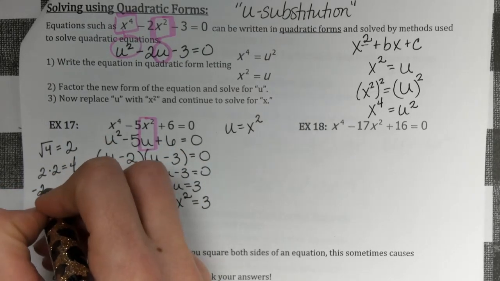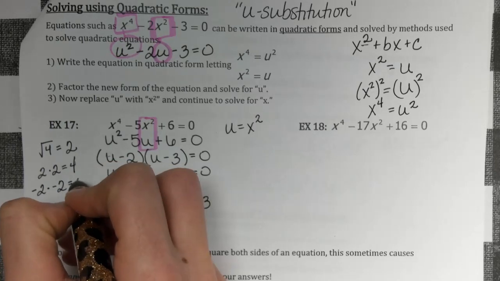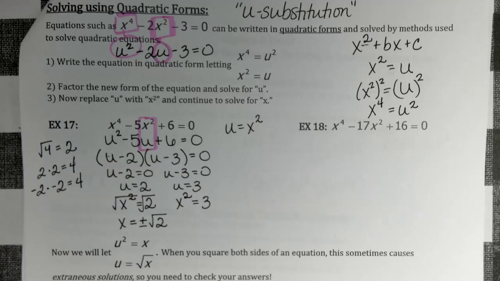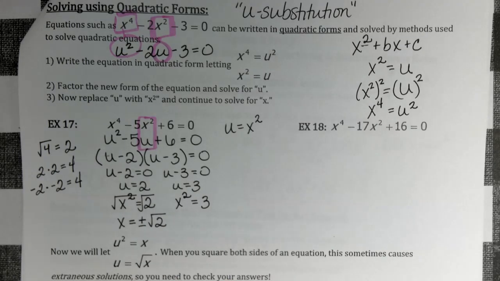But what does negative 2 times negative 2 give you? Also a positive 4. So that's where your plus and minus comes from, because I can multiply two negatives and still get a positive. We'll do this some more in part 2, but anytime you take the square root, you always have a plus and minus before that radical because of that rule.